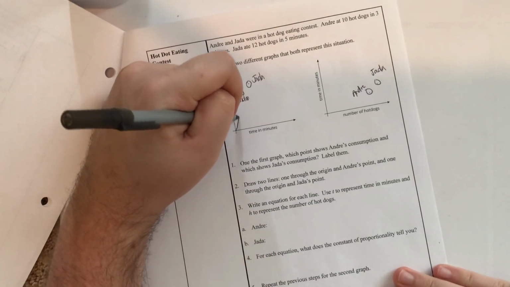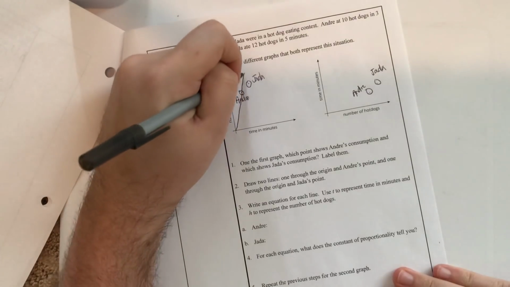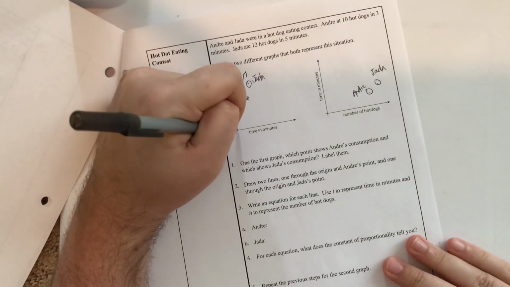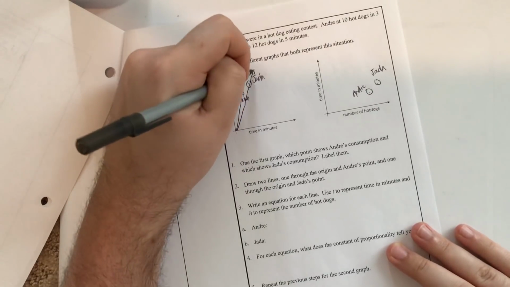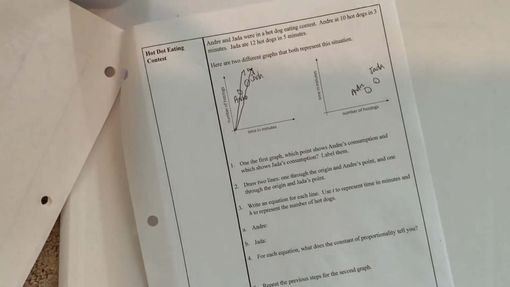I'm going to take this and try to make them as perfect as I can. Right? So I drew the lines. One is Andre, the second one is Jada.